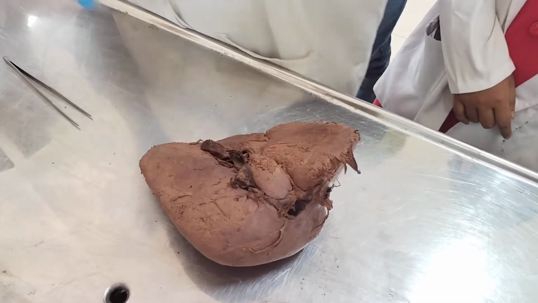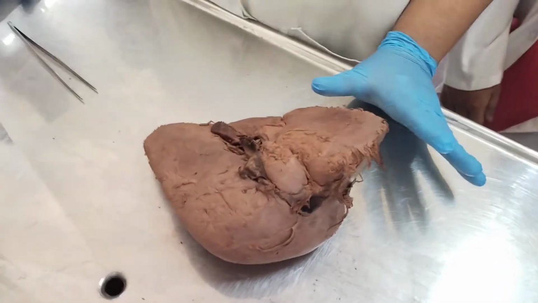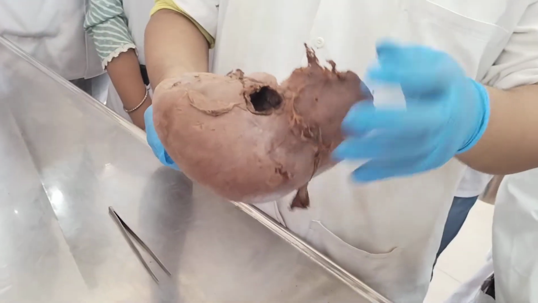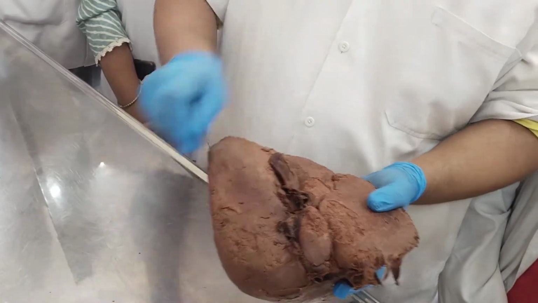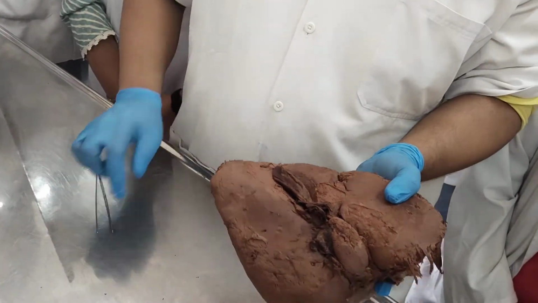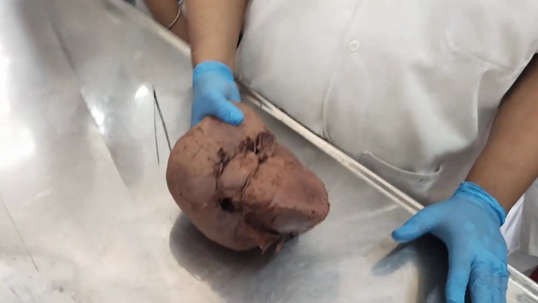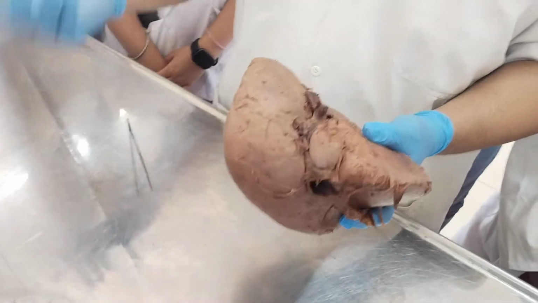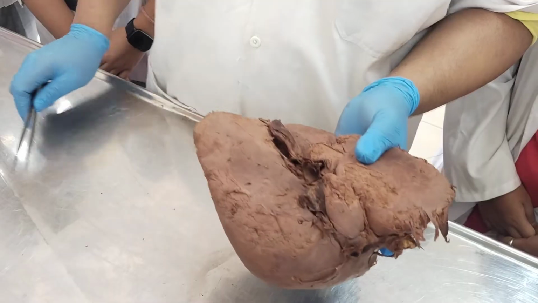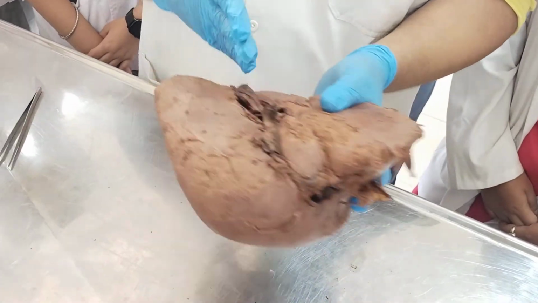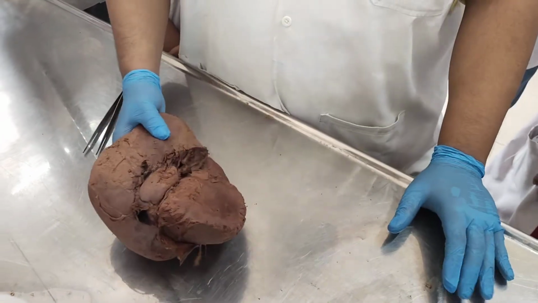Now there is one important thing here: a lobe can be either a physiological lobe or an anatomical lobe. So how to divide the liver into anatomical lobes? Make a line by joining the falciform ligament, ligamentum venosum and ligamentum teres hepatis. This is the demarcation between the anatomical right lobe and anatomical left lobe. Then how to divide the liver into physiological right and left lobes? Join the fossa for the gallbladder with the groove for the inferior vena cava. That is called the Cantlie's line, or cholecysto-caval line. That divides the liver into physiological right lobe and physiological left lobe.